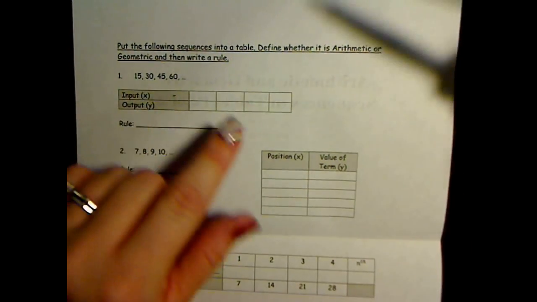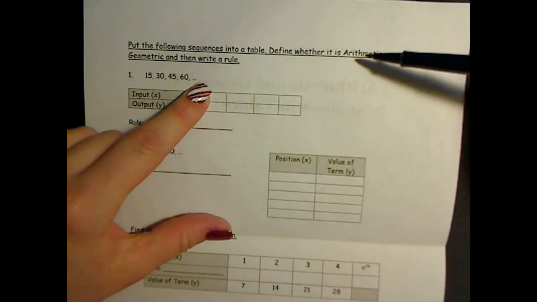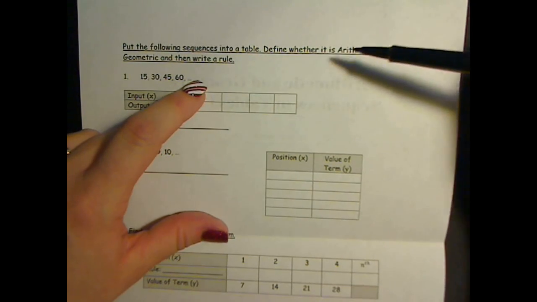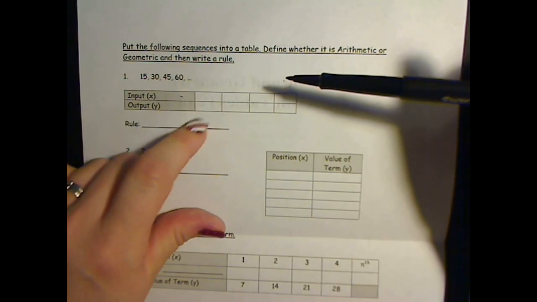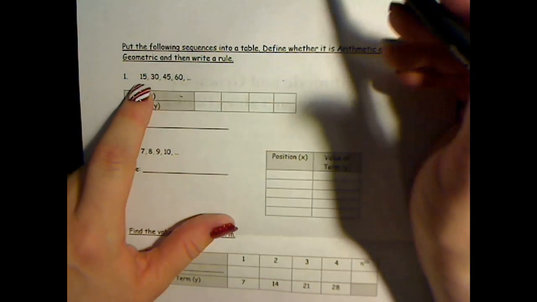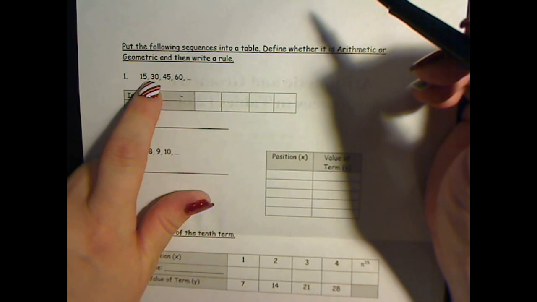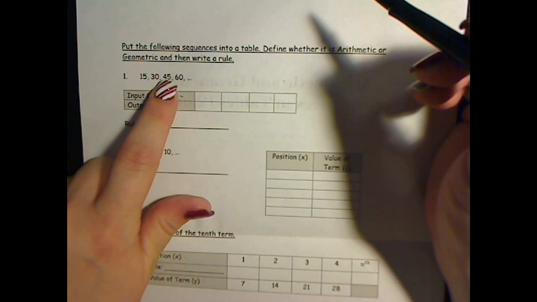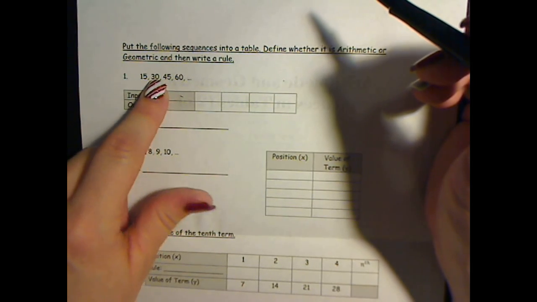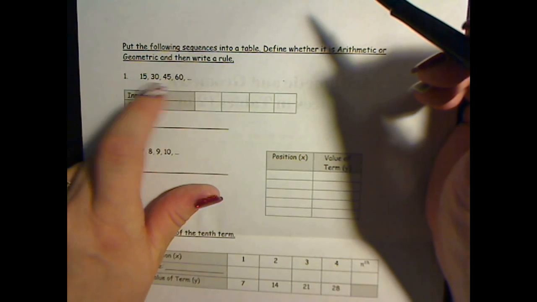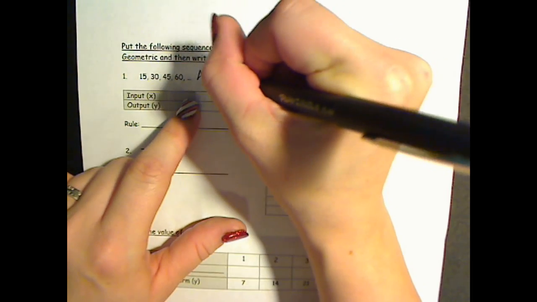First and foremost, let's define whether this sequence, a list of numbers, is arithmetic or geometric. After we figure out if it's arithmetic or geometric, we'll plug it into a table and find a rule. So let's see, how do I get from 15 to 30? Well, I know I can multiply by 2, but 30 times 2 is not 45, so that doesn't work. So 15 plus 15 is 30. 30 plus 15 is 45. Oh, it looks like I'm adding each time, so this would be arithmetic.